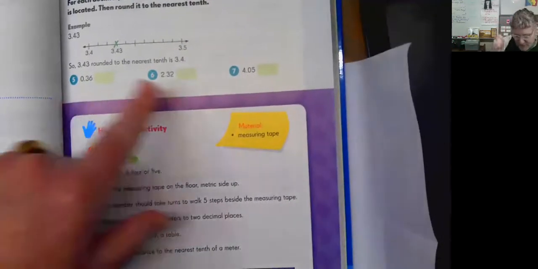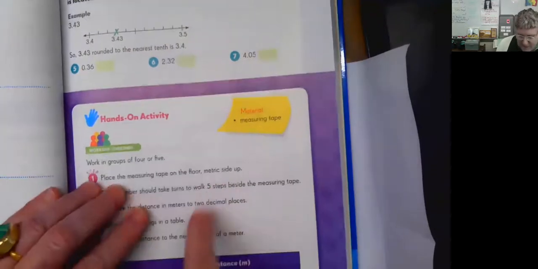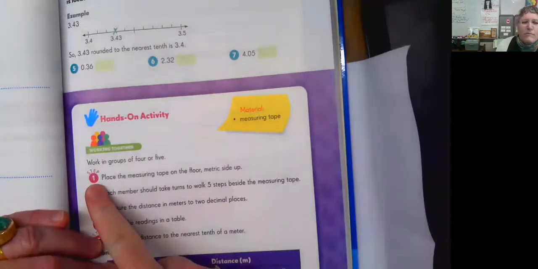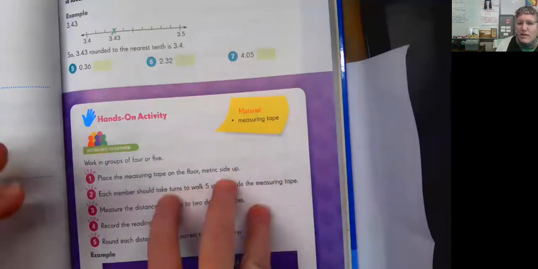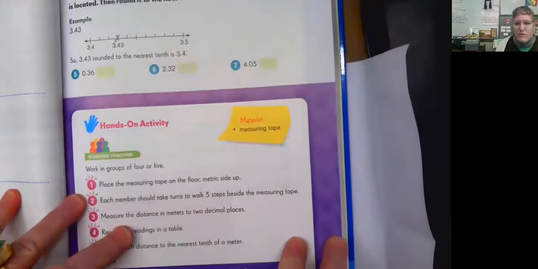So we'll do 5, 6, and 7. And this is a hands-on activity we'd normally do in class. You would have a measuring tape, and you don't have a measuring tape at your house that I know of. You might have one out in the garage, but we normally do all of these hands-on things in class, but we're going to skip it because I'm not sure you have measuring tapes.